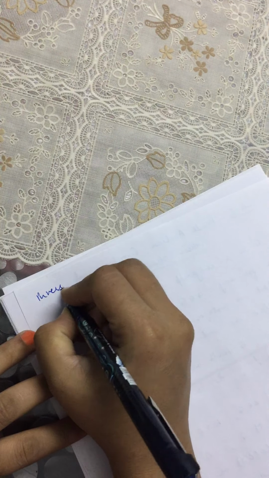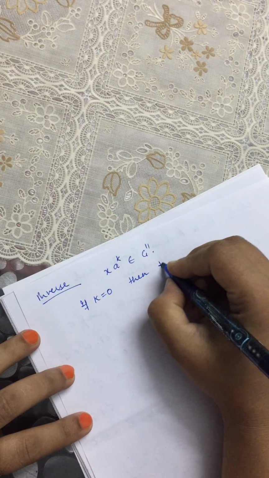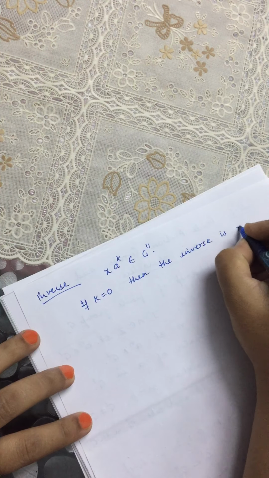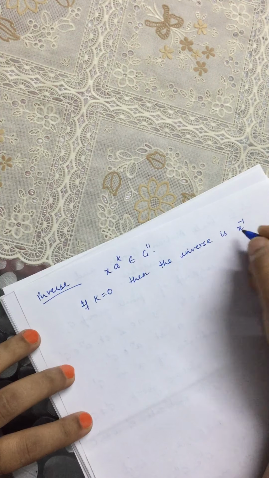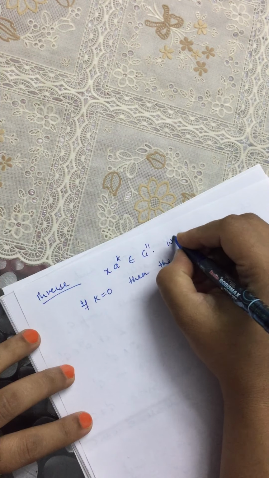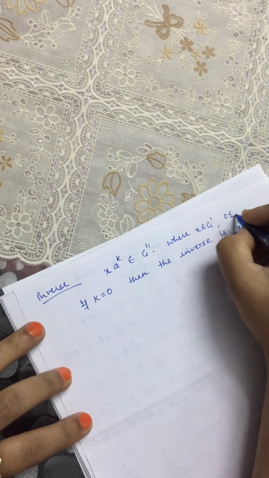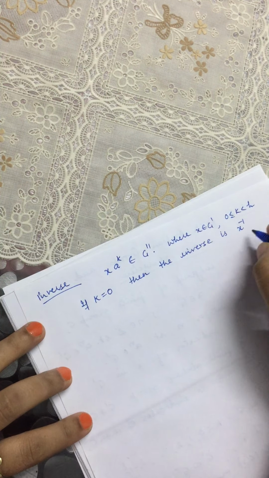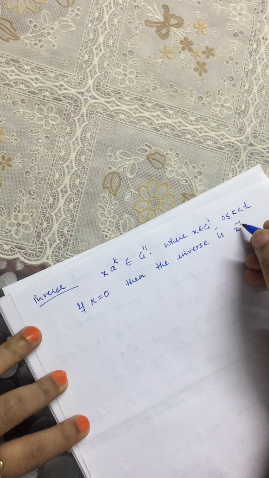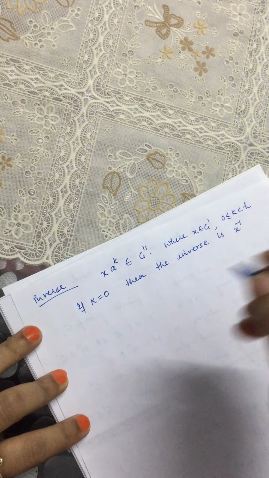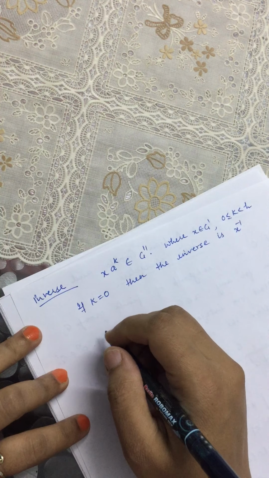Now if k is 0, then the inverse element is just x inverse, and since x belongs to G dash, x inverse also belongs to G dash, and x inverse can be written as x inverse into a raised to 0, so it belongs to G double dash. So the inverse exists in this case.